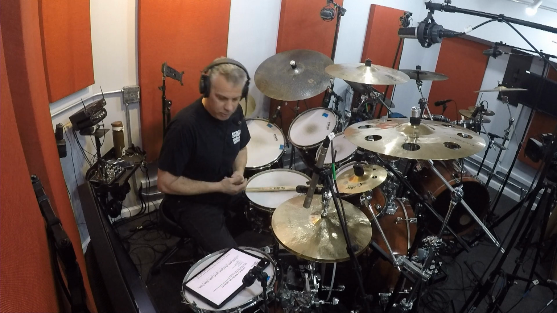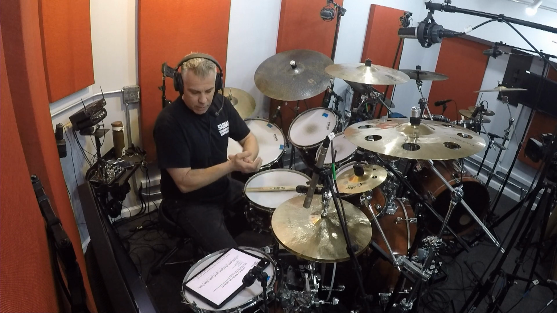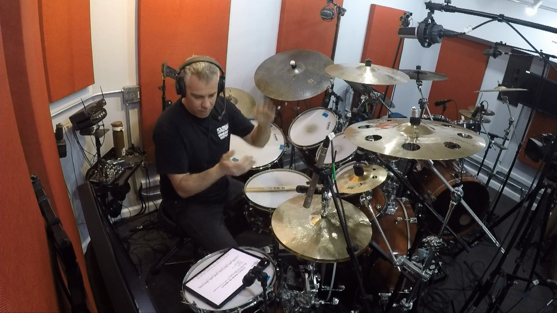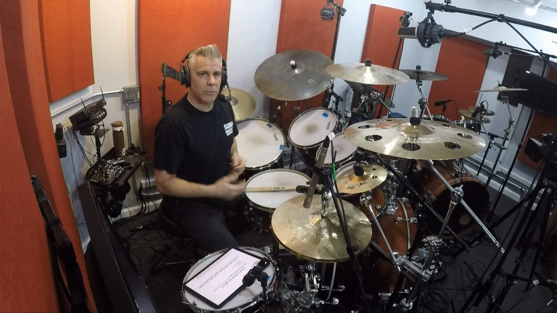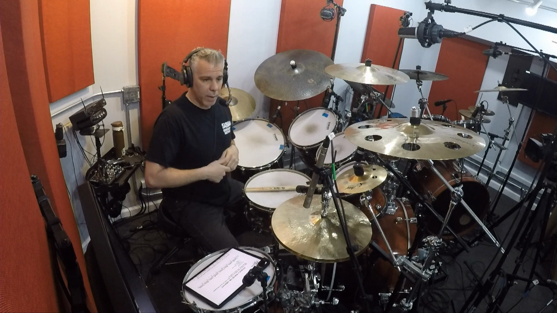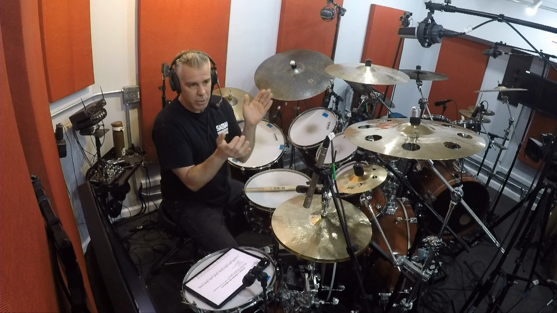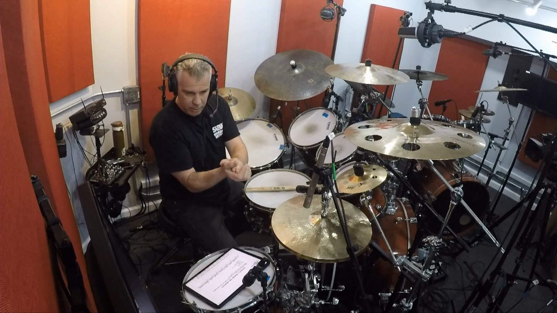I'm just going to clap it for you. 1 E and a 2 E and a 3 E and 4. 1 E and a 2 E and a 3 E and 4. So we're going to be doing this dotted eighth pattern with an answer on beat 4, basically. 1 E and a 2 E and a 3 E and 4 E and a.